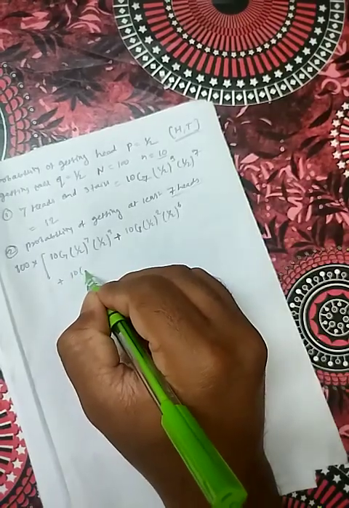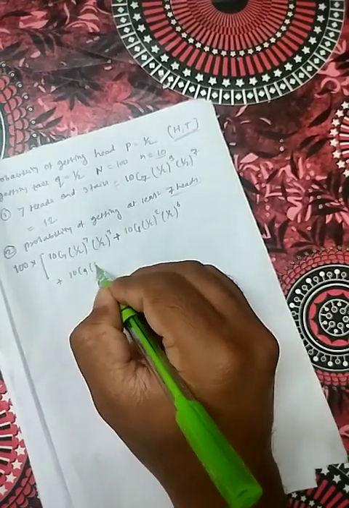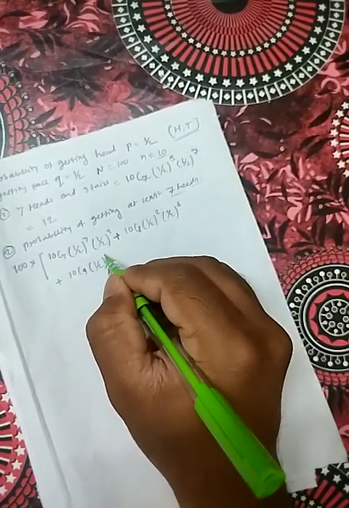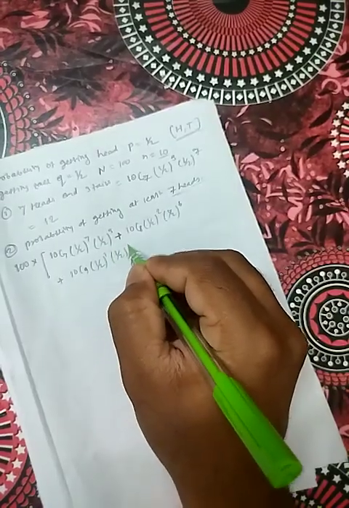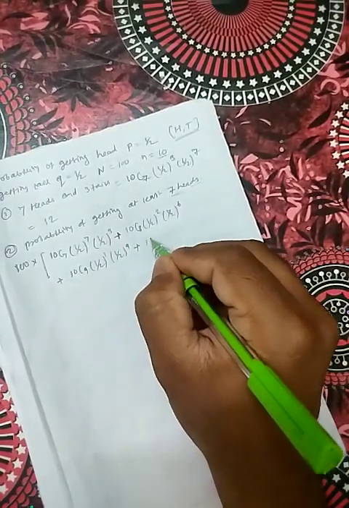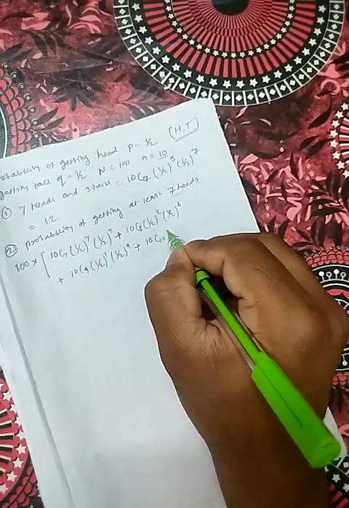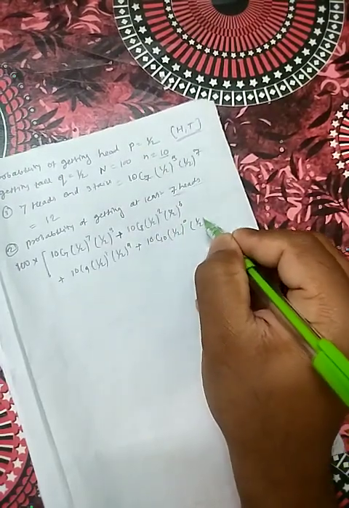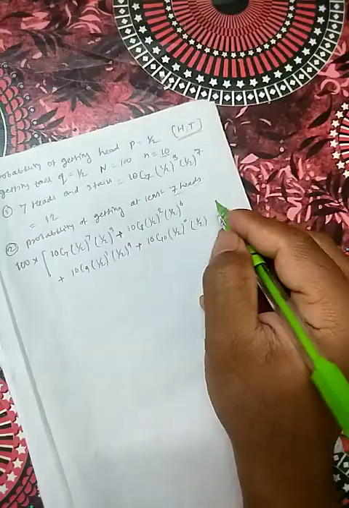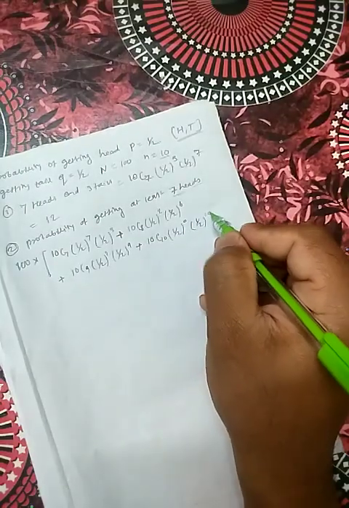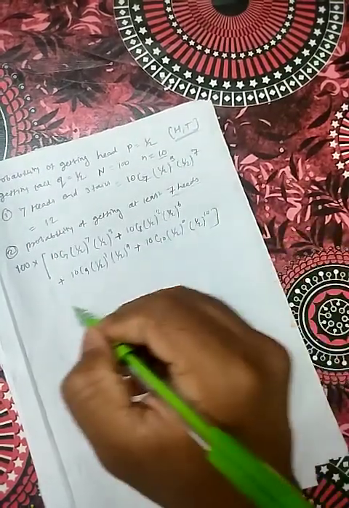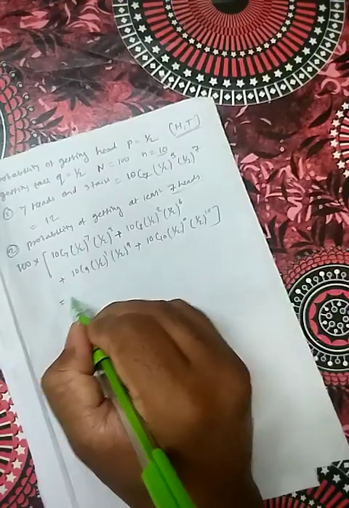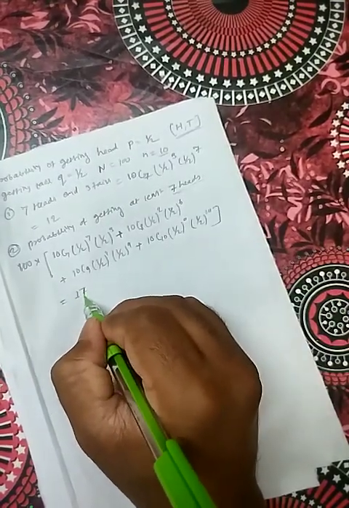Again 10C9 half raised to 10 minus 9, 1, and half raised to 9, plus 10C10 half raised to 0 and half raised to 10. So its answer is 17.